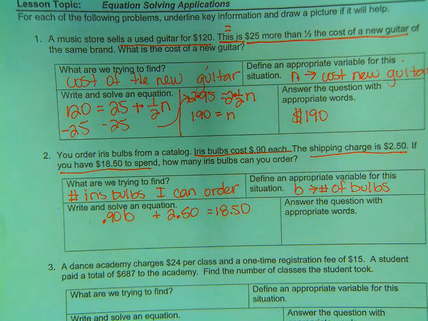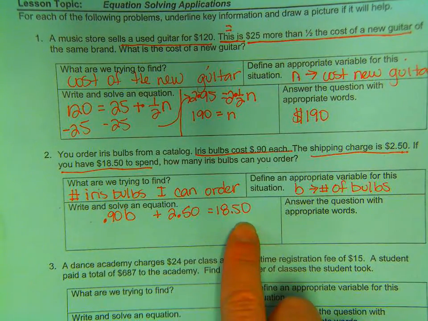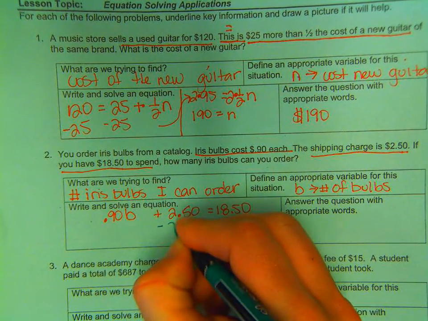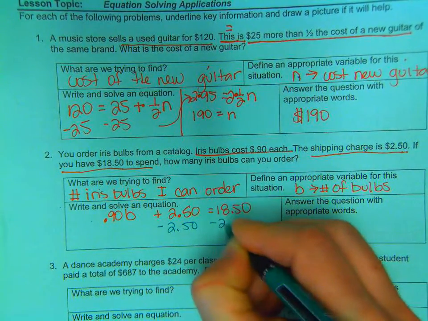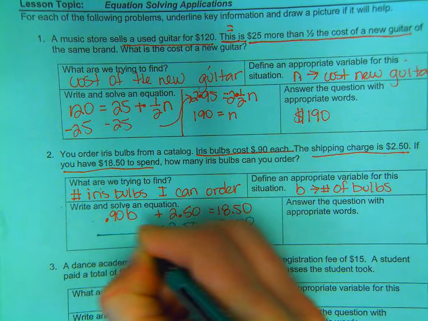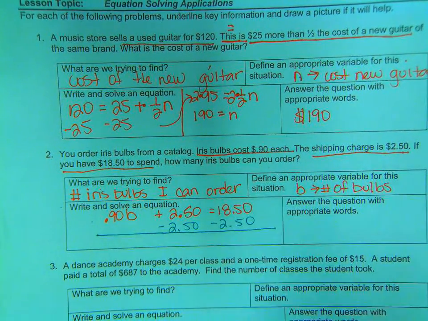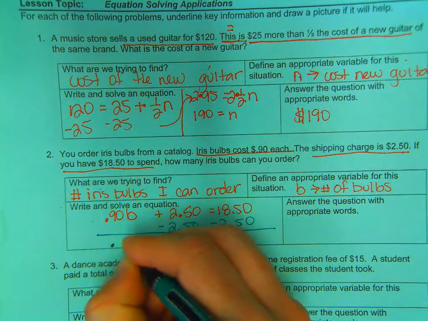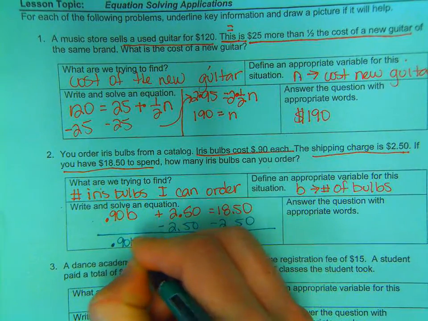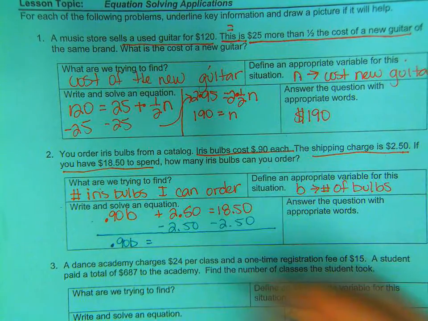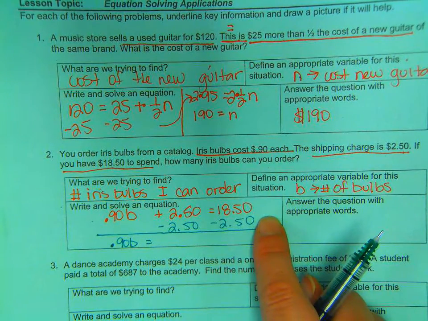So what should I do next? Let's subtract $2.50 from both sides. Now I have 0.90B equals, what's 1850 minus 250?